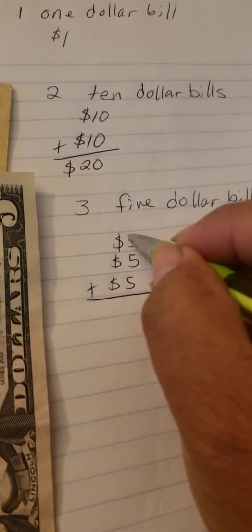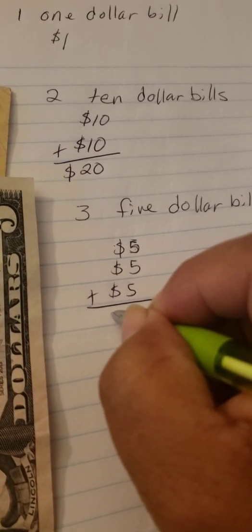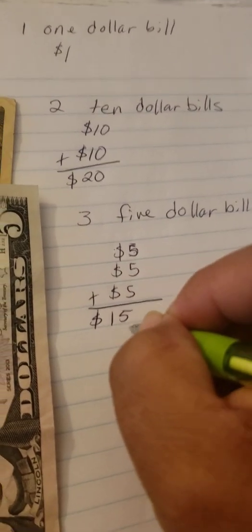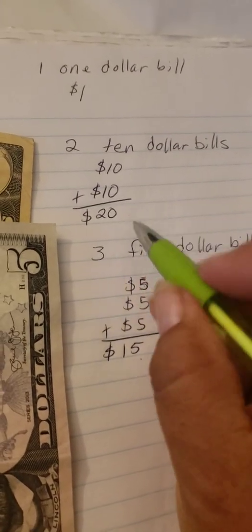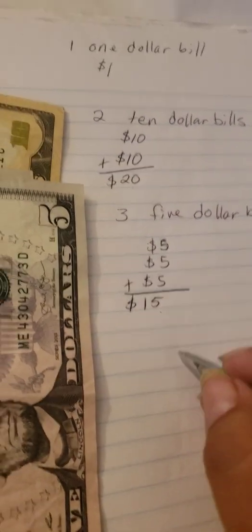Remember our fun counting by 5? 5, 10, 15. I didn't get to count that far. $15. Okay. Now I take that sum of what I totaled up, and I'm going to add it together.